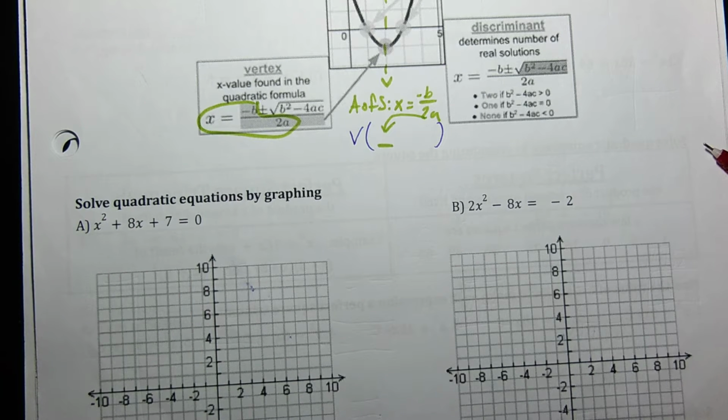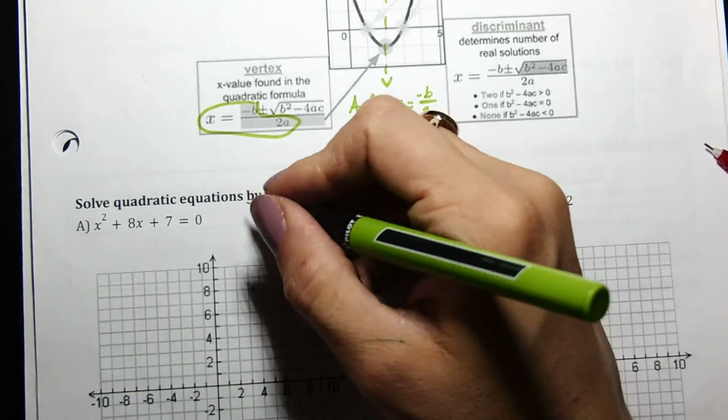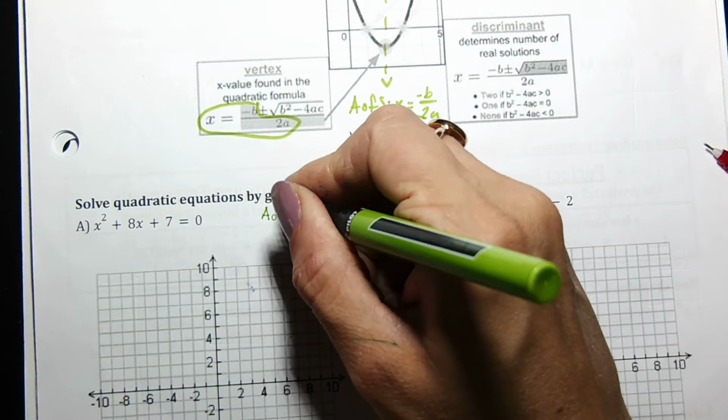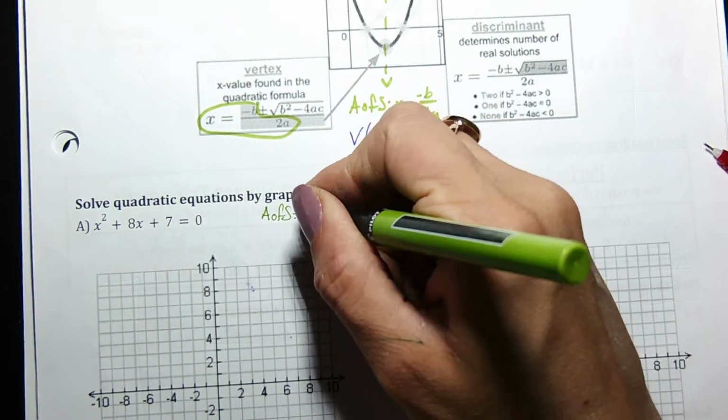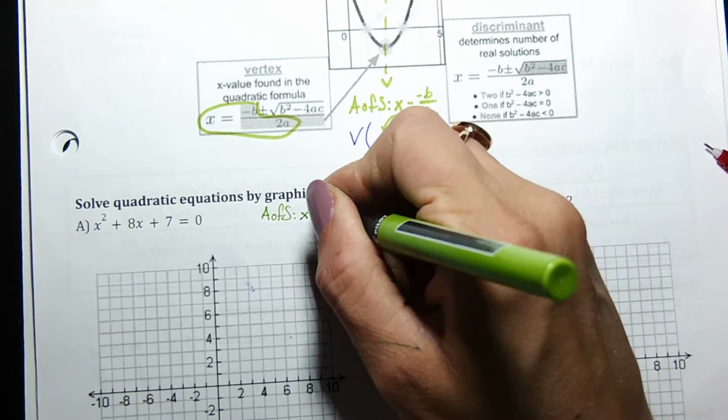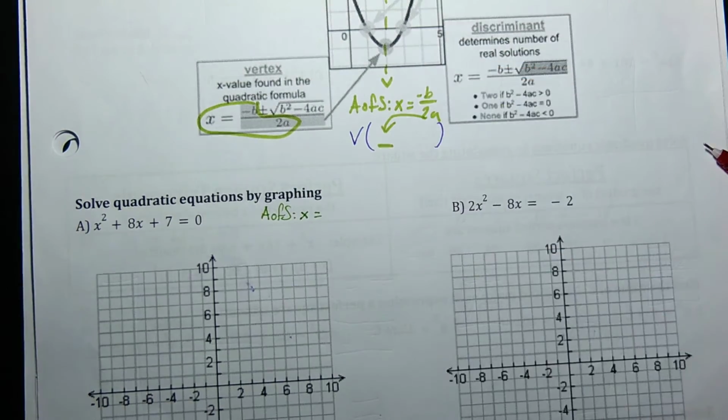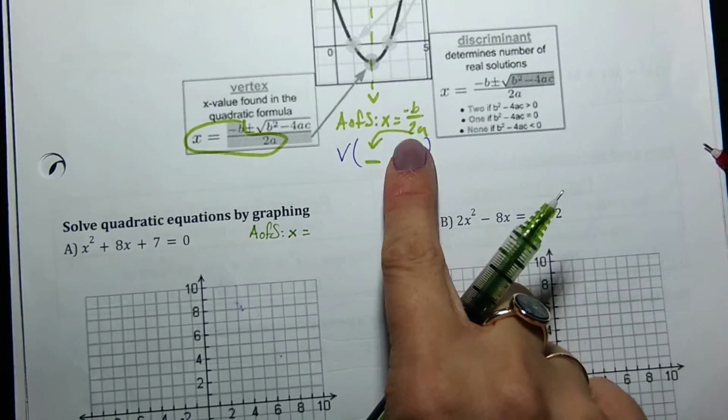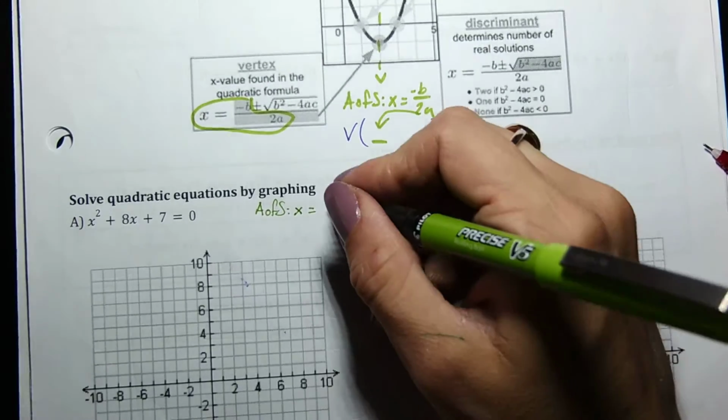Yep, looks good. So the next thing we want to find is our axis of symmetry. So our A of S, axis of symmetry, is x equals, anyone remember the formula? Negative b over 2a, there it is.